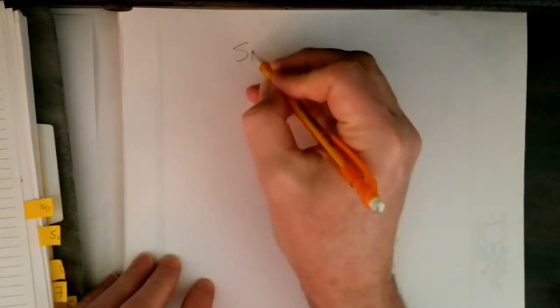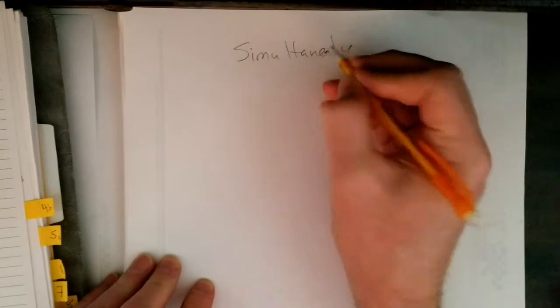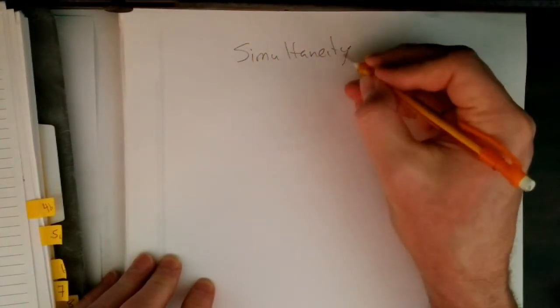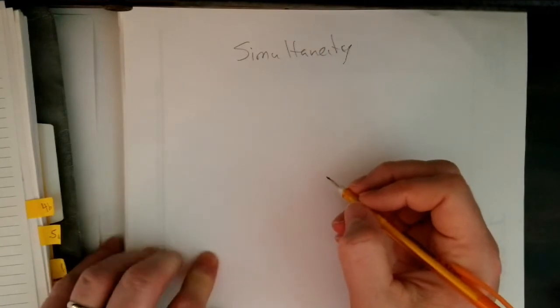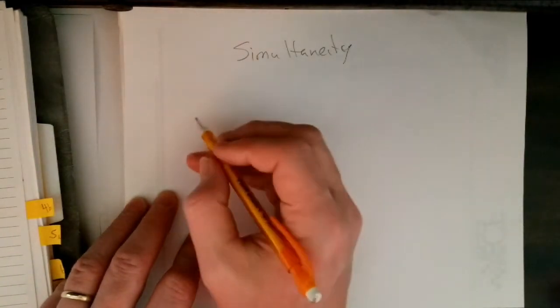Let's talk about simultaneity. Simultaneity. So a thought experiment was proposed. A thought experiment, sometimes called a Gedanken experiment, or probably properly pronounced Gedenken, but I could be off on that.